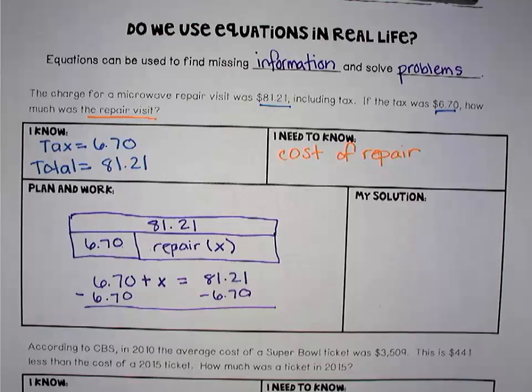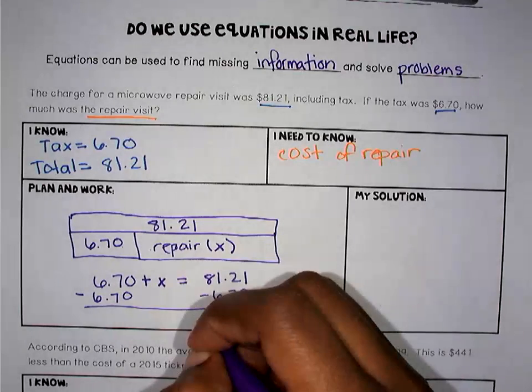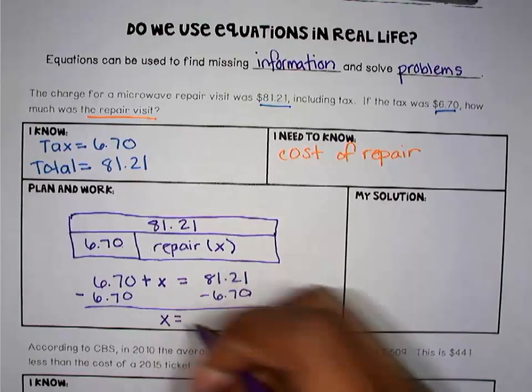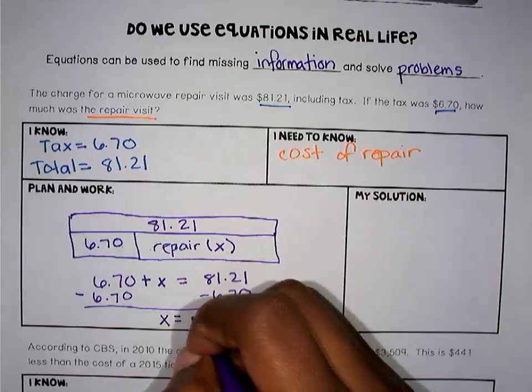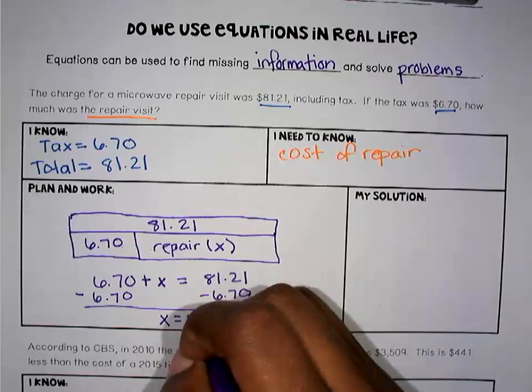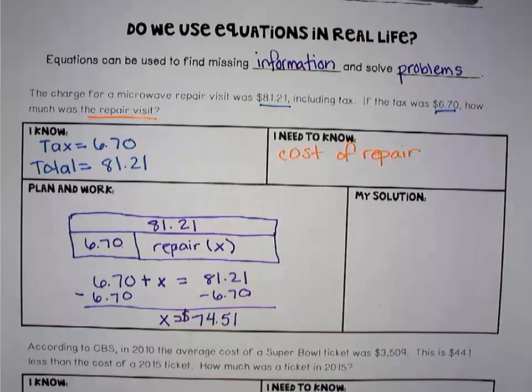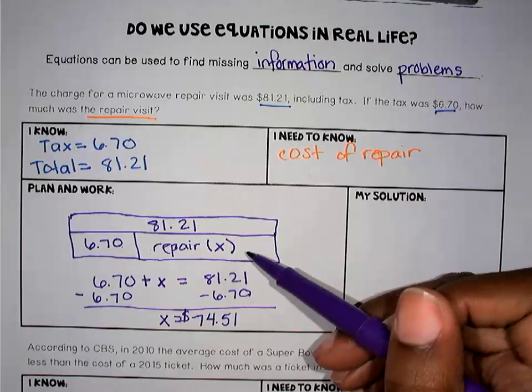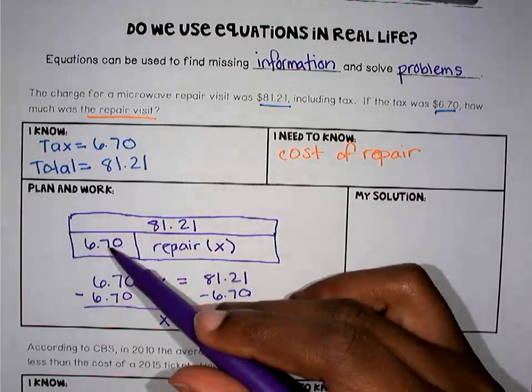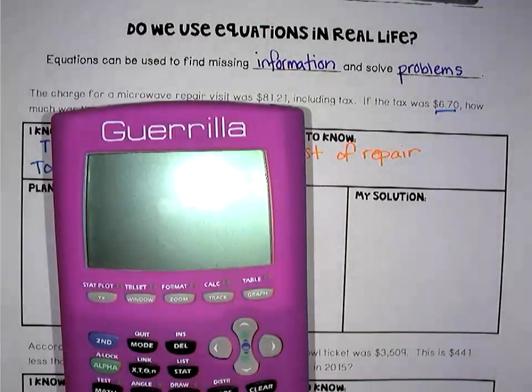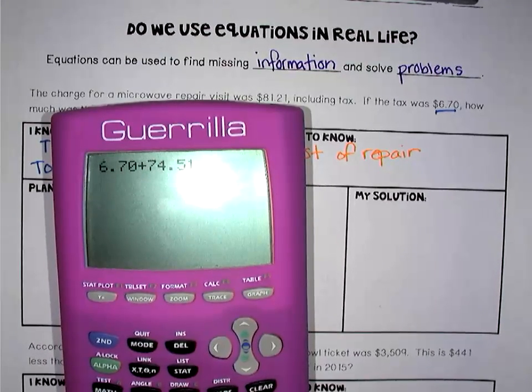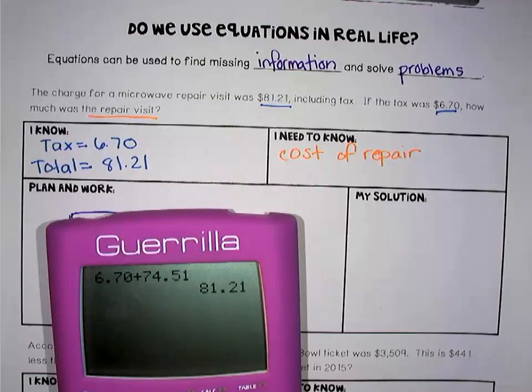When you subtract that out, you have X on the side by itself like we need it, and you have $74.51. All right. So if you were to plug in $74.51 and add it to 6.70, this is where I'm gonna pull out the calculator. So we have our tax plus our answer was 74.51, and you get a total of, if you guys can't see it, 81.21.